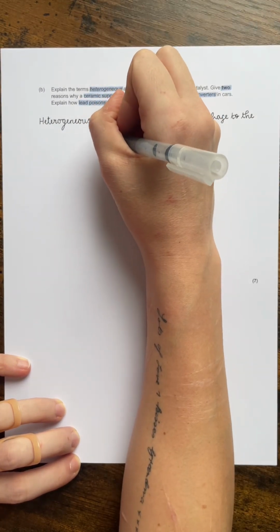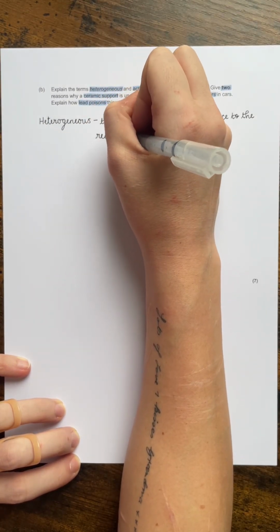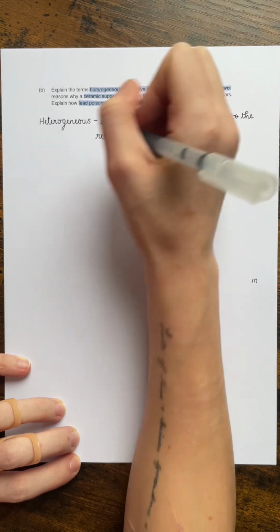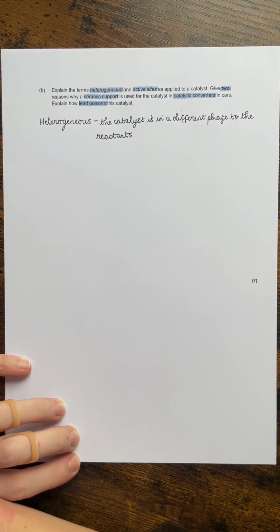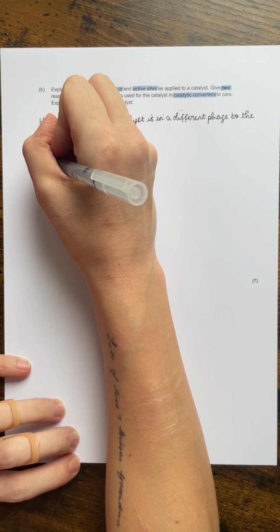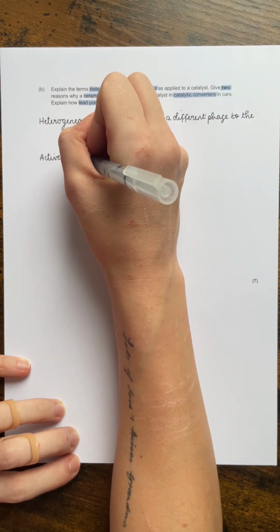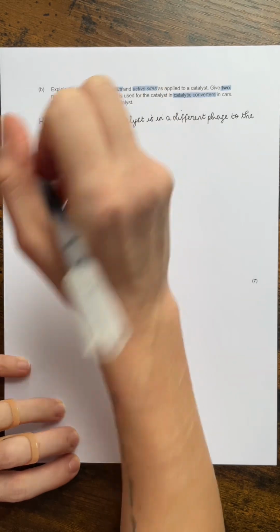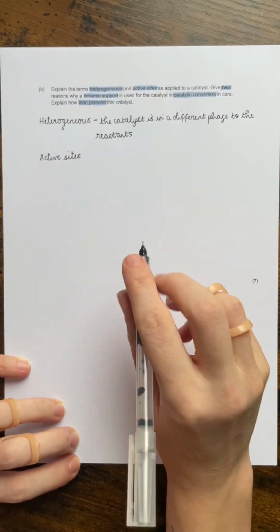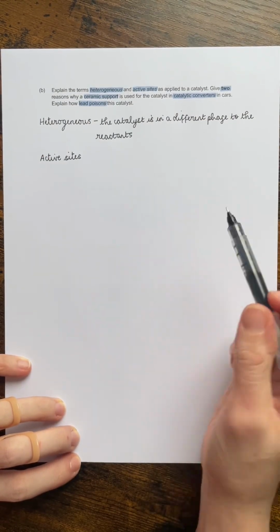And in this case, we're thinking about having a solid catalyst and gaseous reactants. And then we've also got to define active sites. So I briefly mentioned before this idea of the reactant gases adsorbing onto the surface of the catalyst.